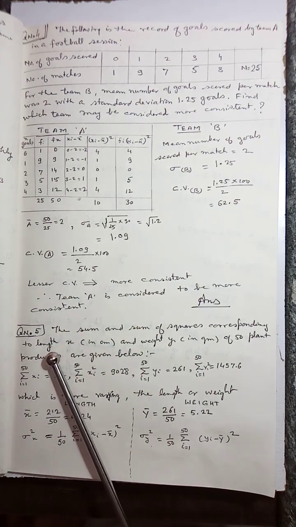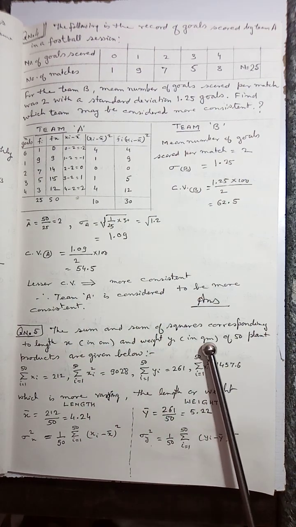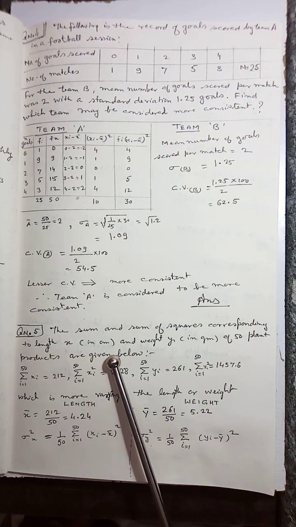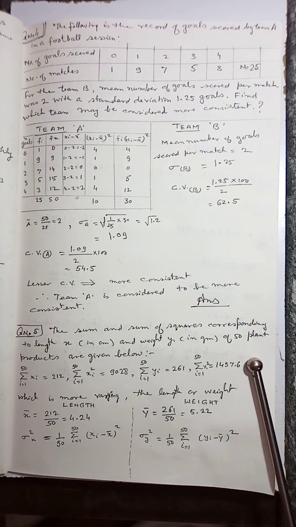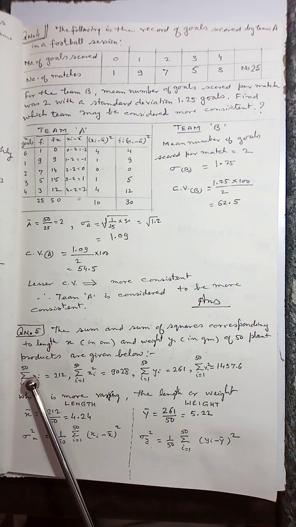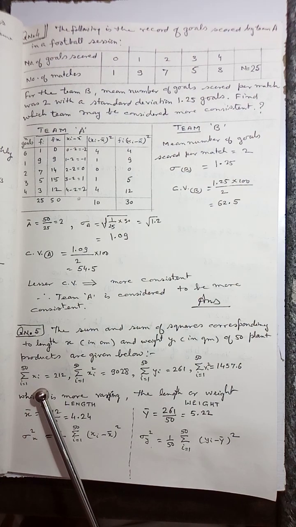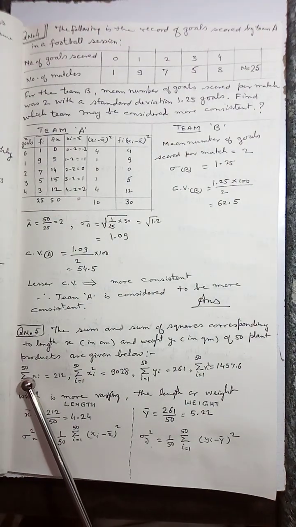Now come to the question number 5. The sum of the squares corresponding to the length x in centimeters and the weight y in grams of 50 plant products are given below. देखिए summation of i is equal to 1 to 50, xi is equal to 212. अब ये क्या बताता है, total number of frequency is 50.